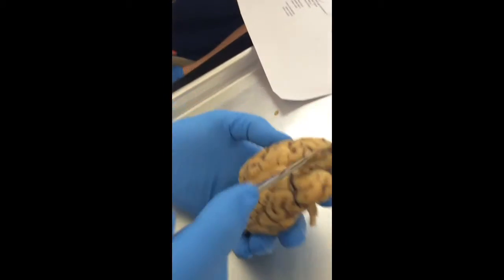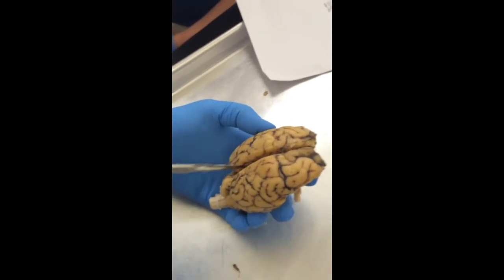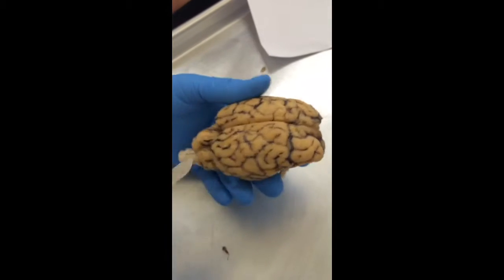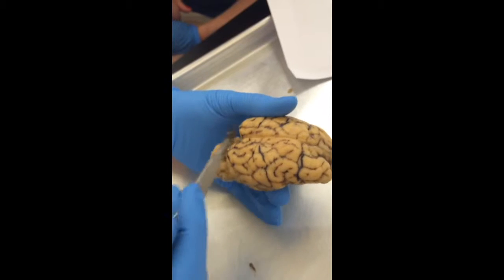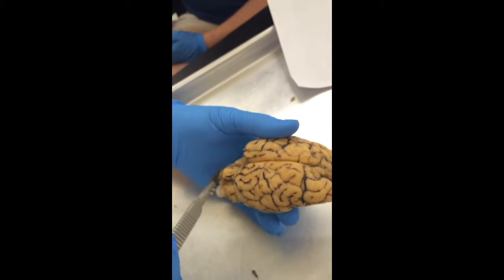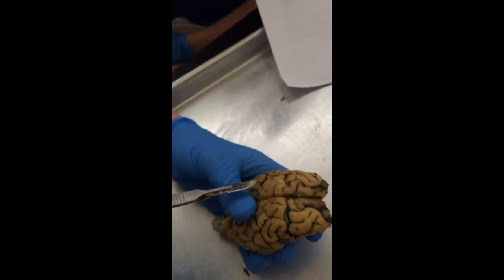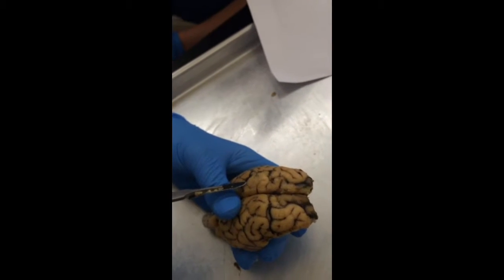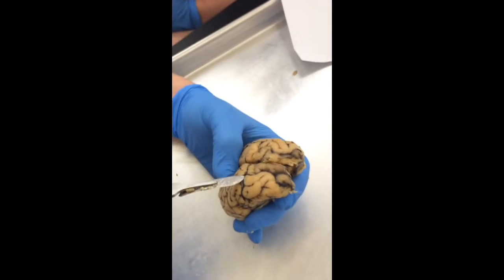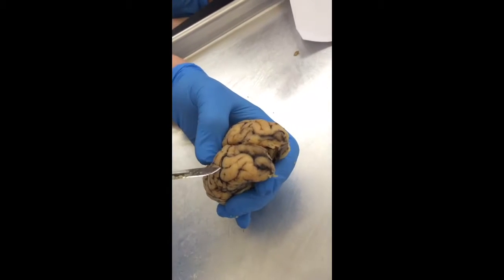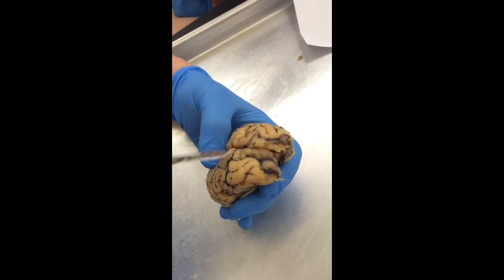We have the cerebral hemispheres. This is the longitudinal fissure. This is the transverse fissure, the space between the cerebrum and the cerebellum. Every little bump is a gyrus. Every little black line is a sulcus. And then your central sulcus is right there. Remember, your frontal is from right there and there.